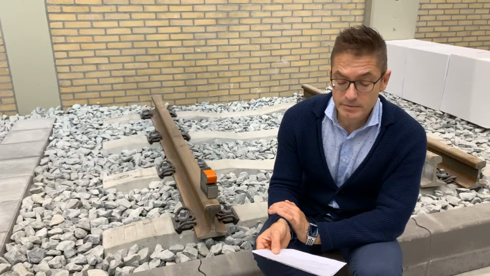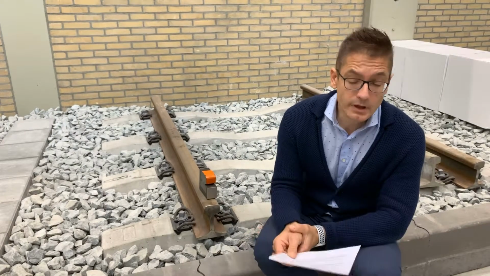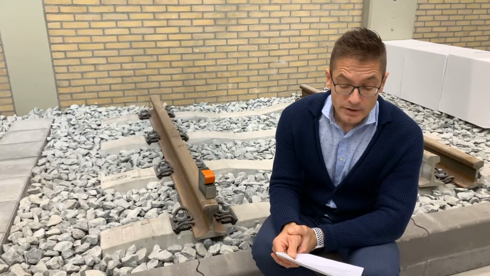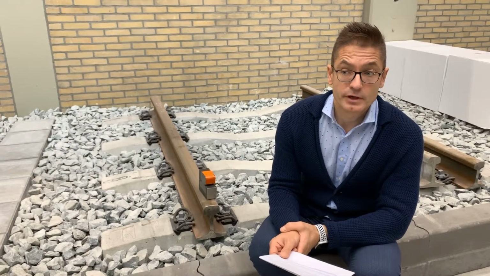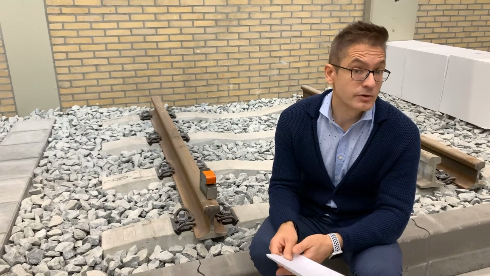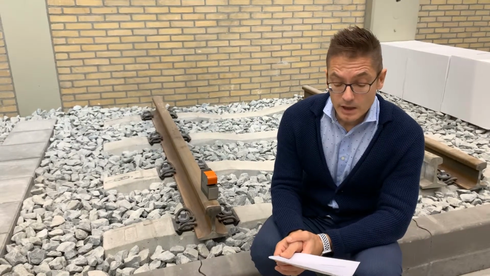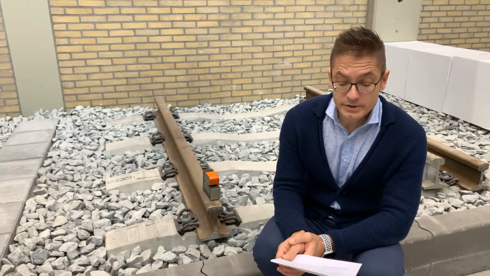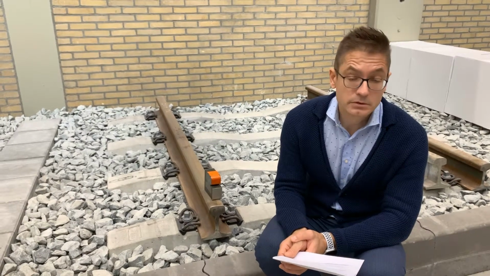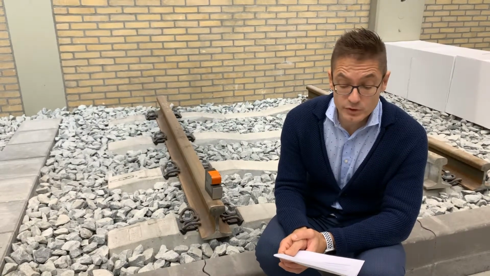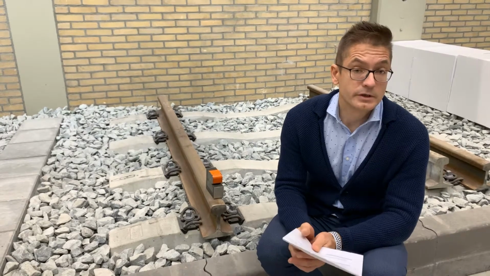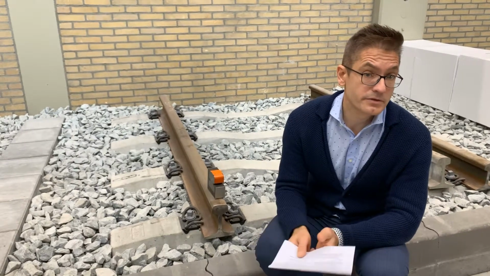Well, in my opinion, any experience with slab track, not only German experience, we also have experience in Japan and now in China, is fully transferable to Nordic countries or countries with a different climate.